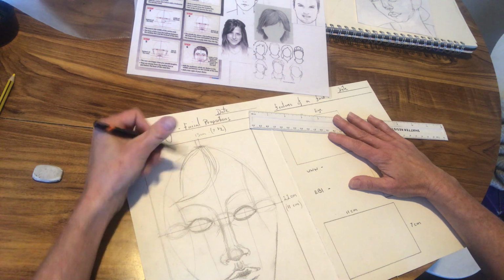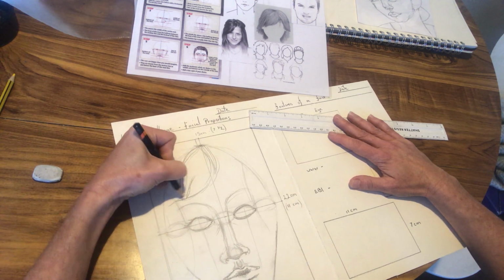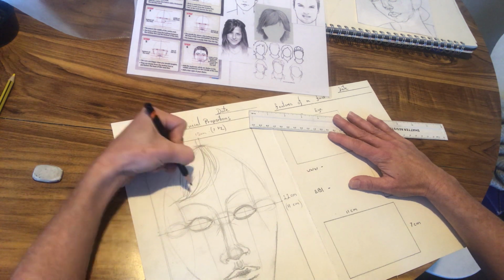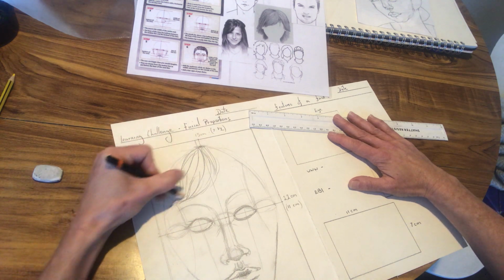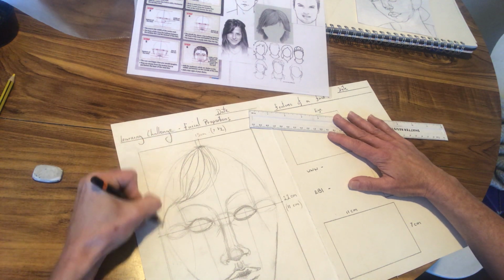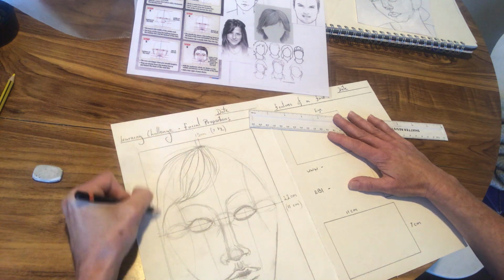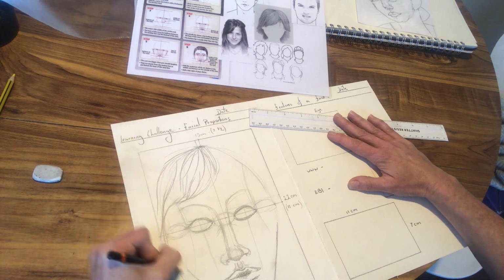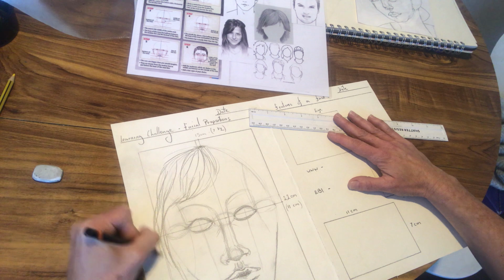Because those big shapes then lead in to the smaller shapes. And the hair comes around the face a lot more than you realise, I think, and around the top of the head too. So we have here our portrait starting to come into a real person.